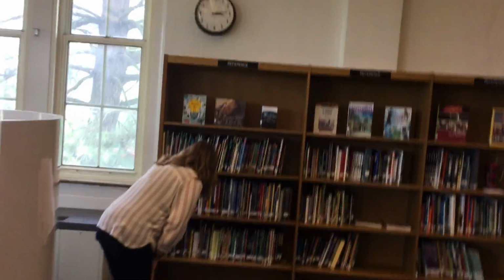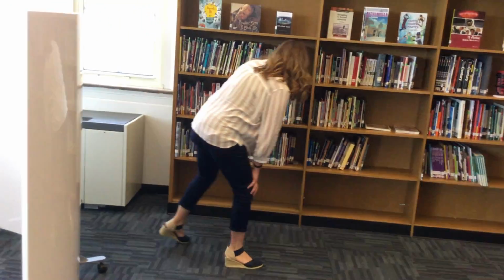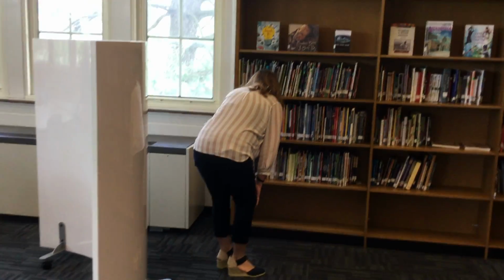What number am I looking for again? What's the Dewey Decimal number there on that second book? 641.8, right? See if it's where it's supposed to be.